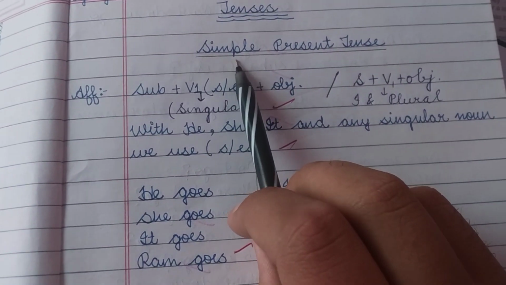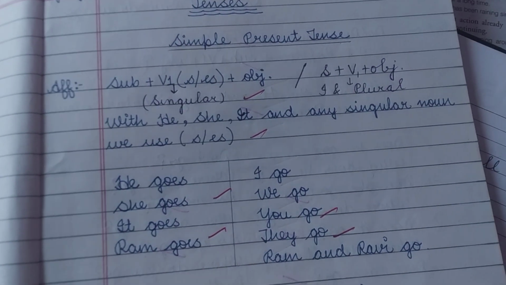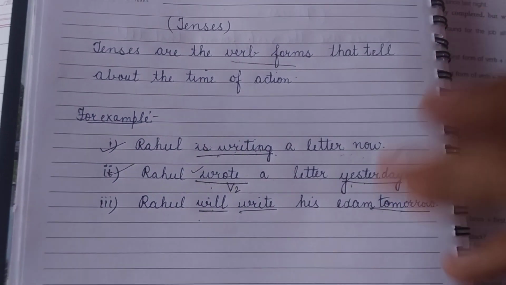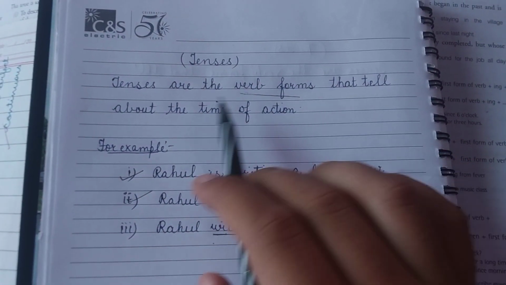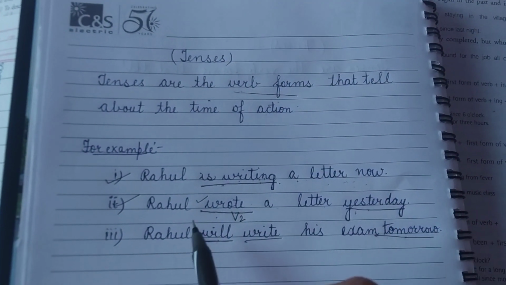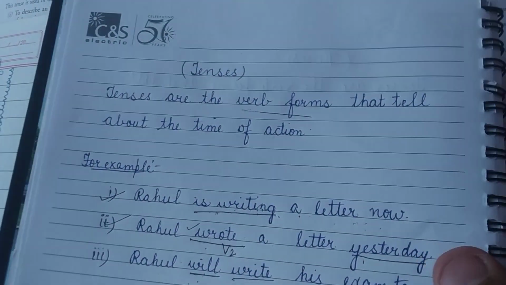First is simple present tense. I again repeat myself. I hope the meaning of the tense would be clear to you. Tenses are nothing but just the verb forms that tell about the time of action. Rahul is writing, present tense. Wrote, past tense. Will write, future tense. So this is about tenses.